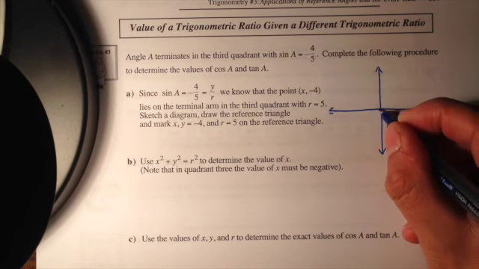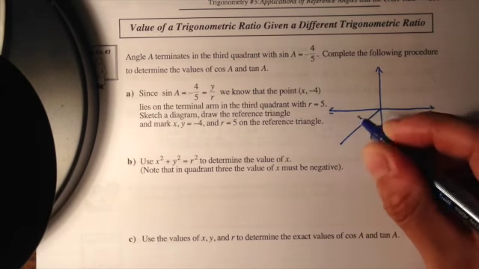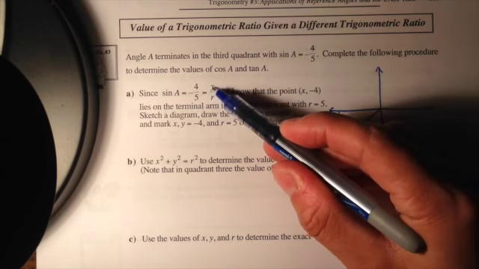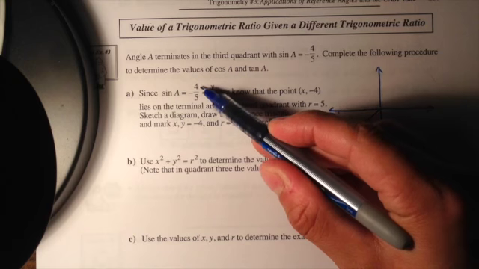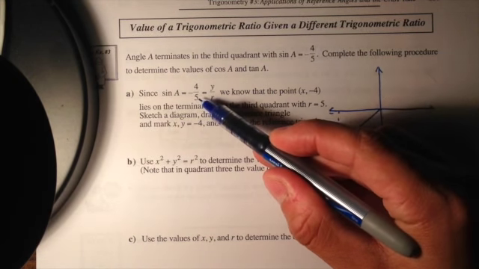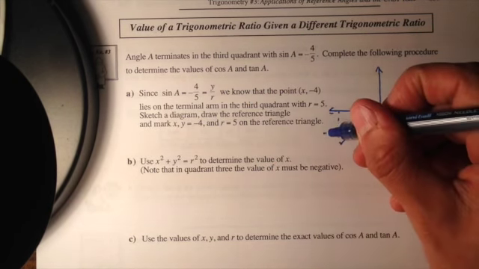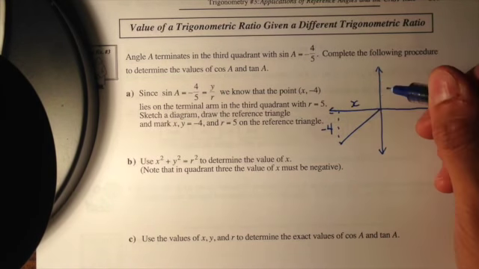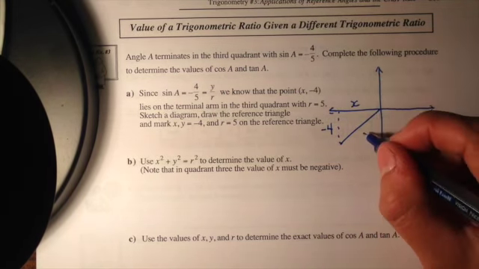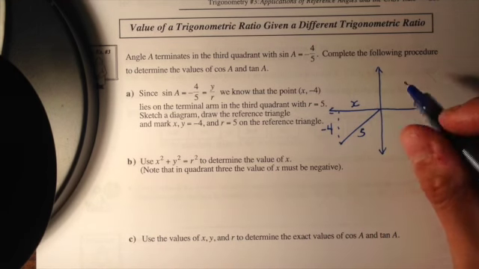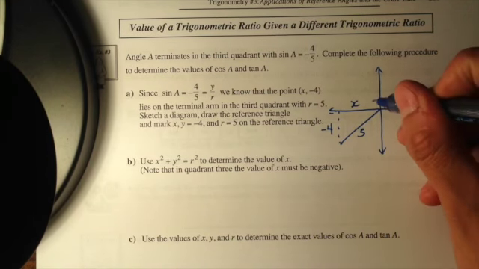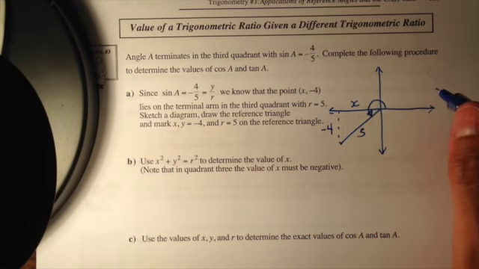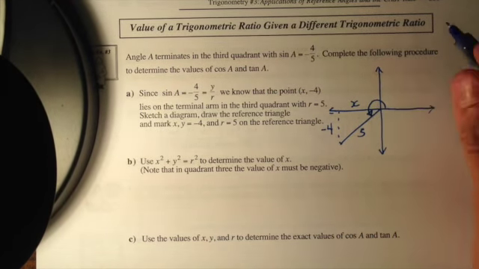And so if I were to draw my angle, I know that since I have my y and my r values, 4 and 5, I know that I'm going to have a y value of negative 4. I'm not sure what my x value is, so I'll leave that as x. And then I have my r value equal to 5. And finally I know that that's a standard angle, so it's going around my origin counterclockwise.